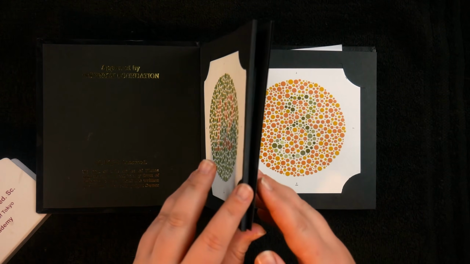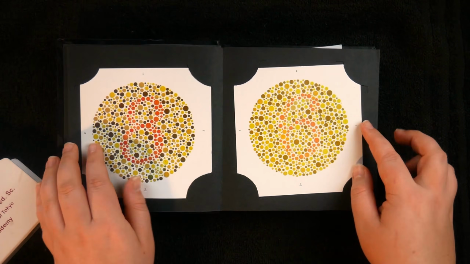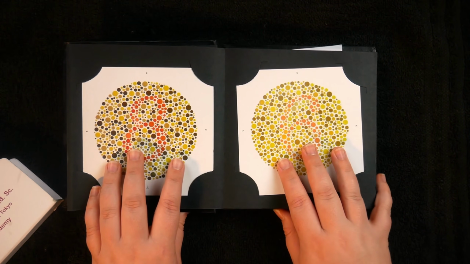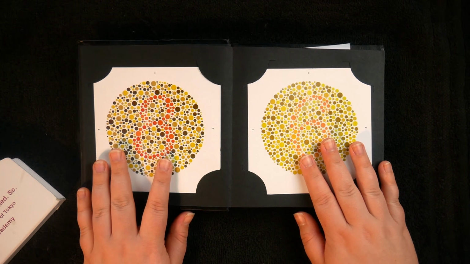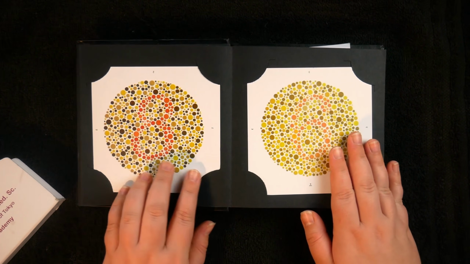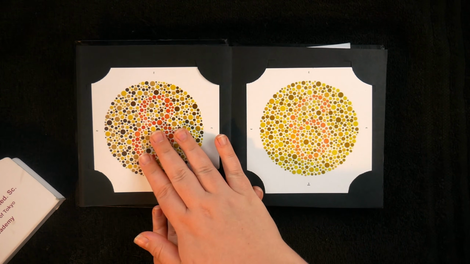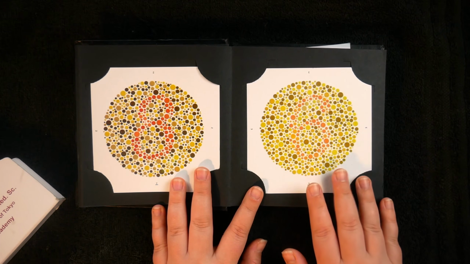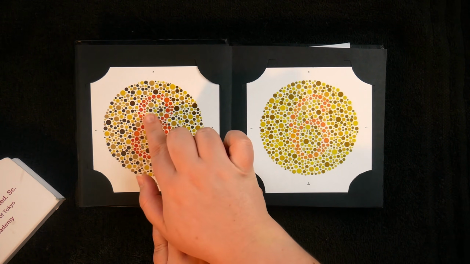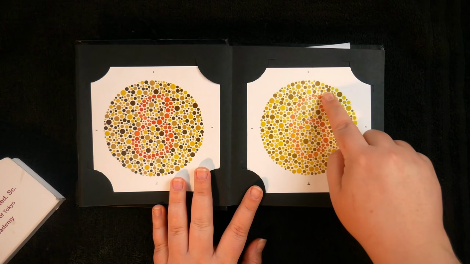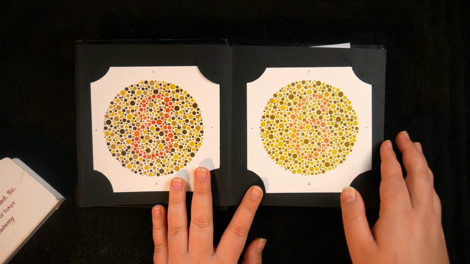And what about in the middle of these two pictures? What numbers do you see here and here? Okay, we have 8 and 6.